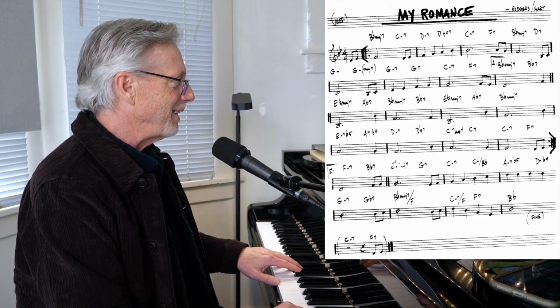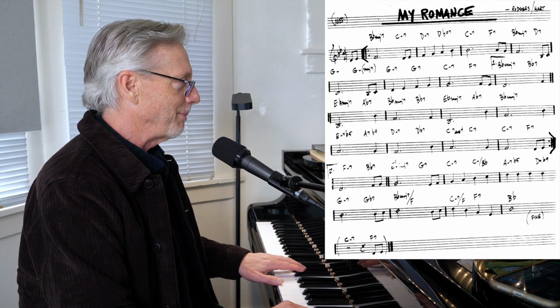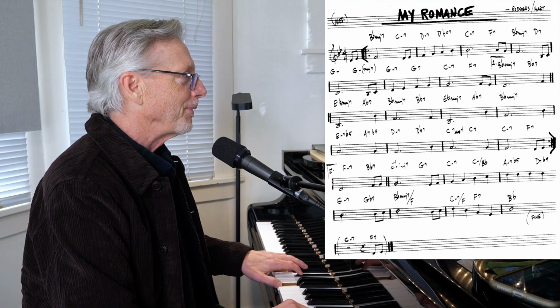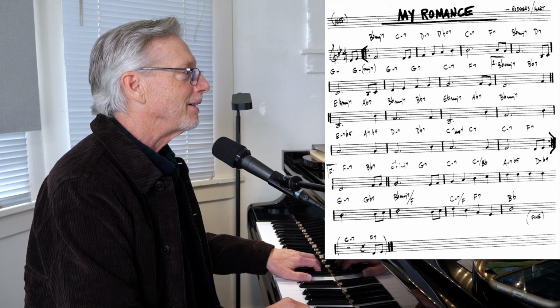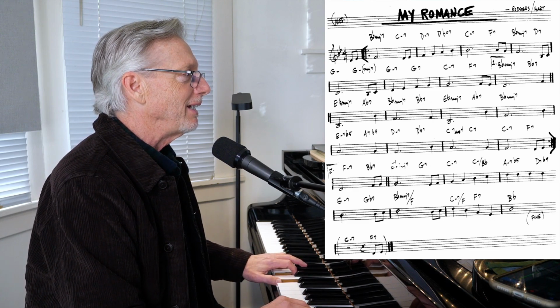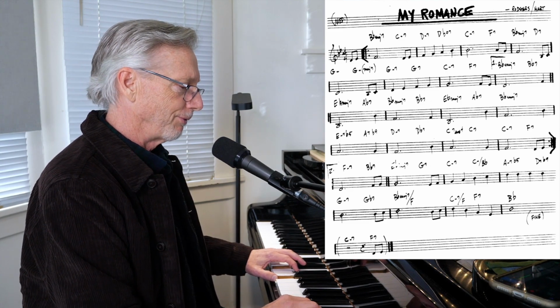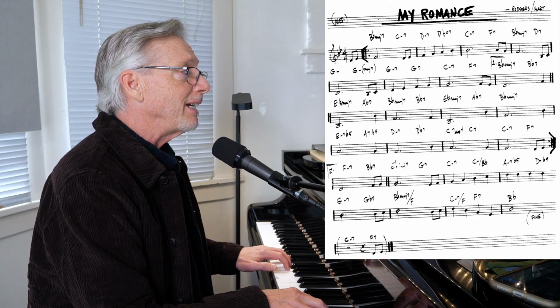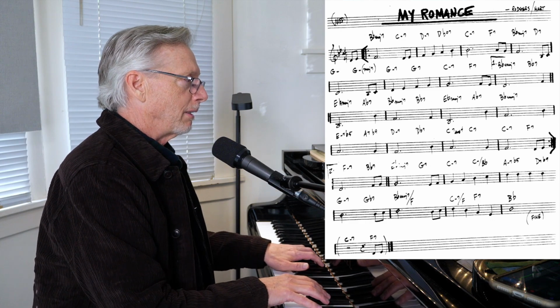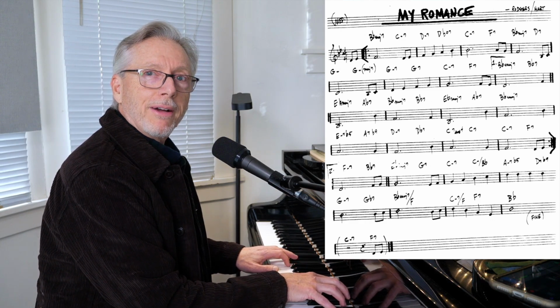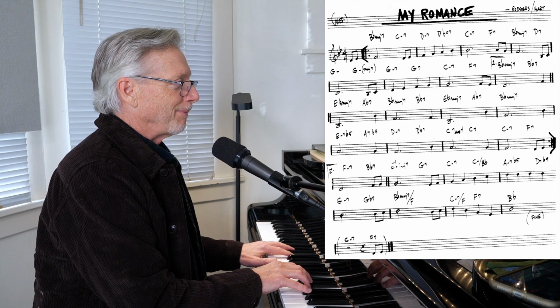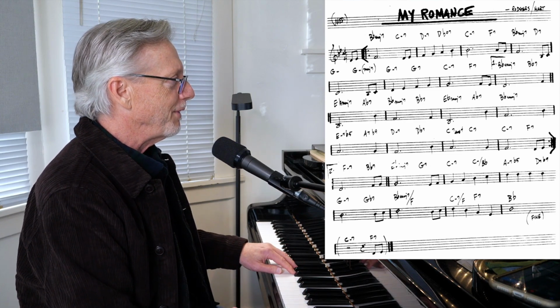We're going to start on E minor 7 flat 5, which is the 5 of A, which is the 5 of D, which is the 5 of G, although we get a tritone substitution for it, which is the 5 of C, which is the 5 of F7. That beautiful circle of fifths.